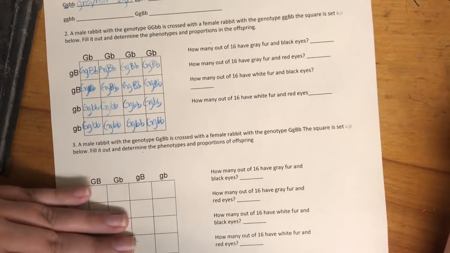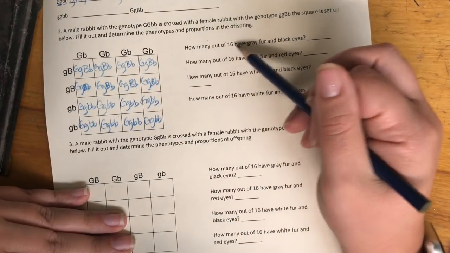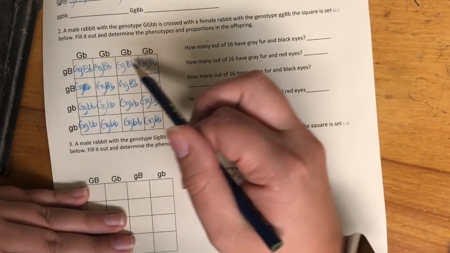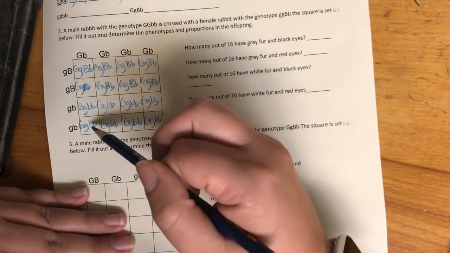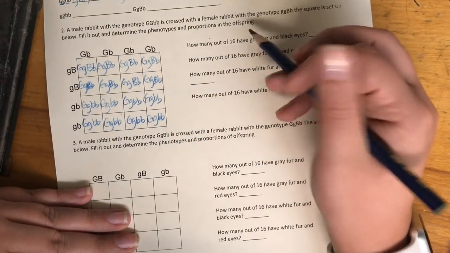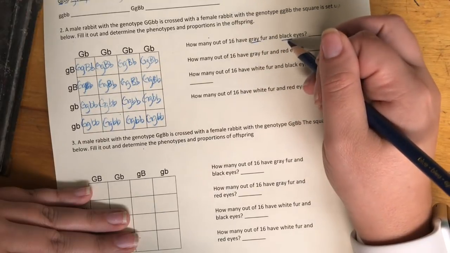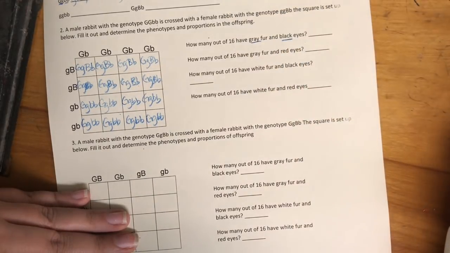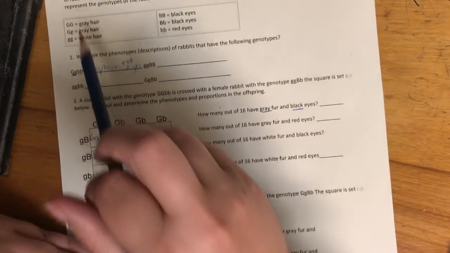So now it says, how many out of 16 squares, 1, 2, 3, 4, 5, 6, 7, 8, 9, 10, 11, 12, 13, 14, 15, 16 squares, have gray fur and black eyes? So let's look at our key.